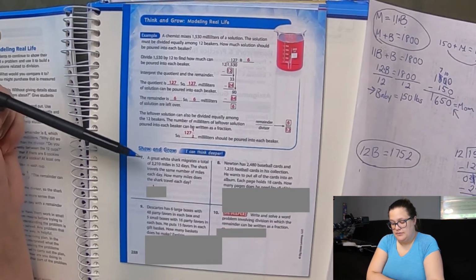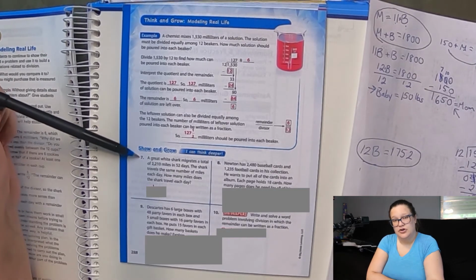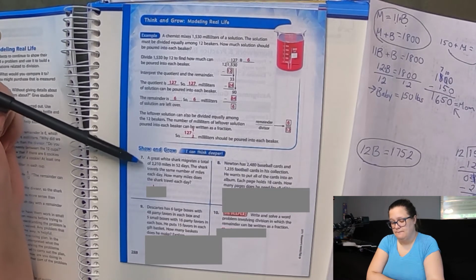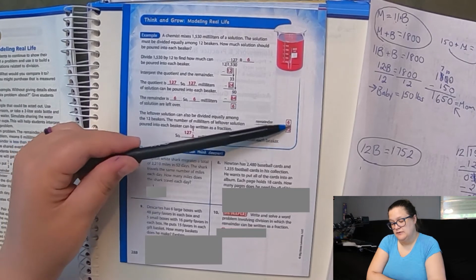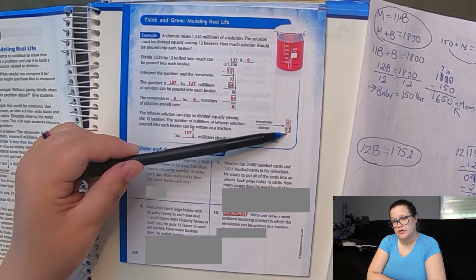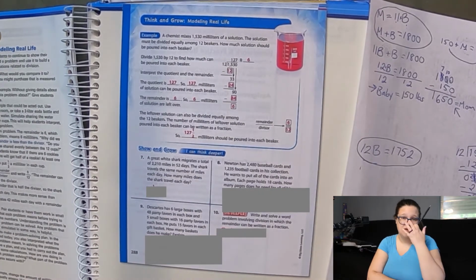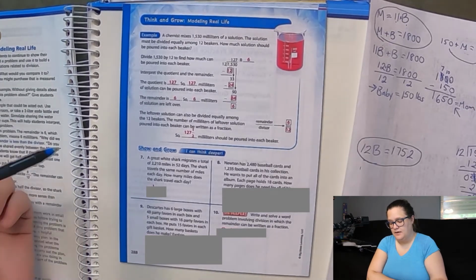So for these problems here, this one right here, you are going to turn your remainder into a fraction, okay, for number 7. So remember that it's the remainder over the divisor, so 6 over 12 would be your fraction. And then if it can reduce, if you can divide the numbers by each other, then reduce it. Or if you can divide it by a common number.